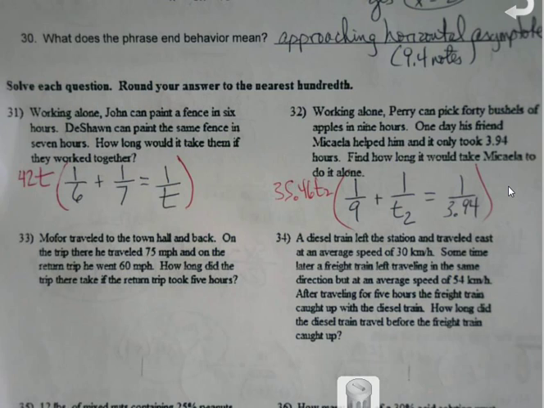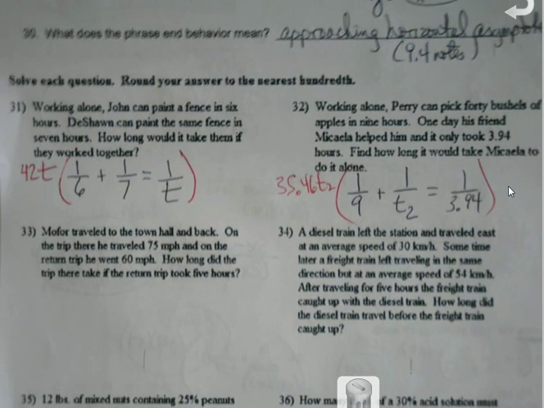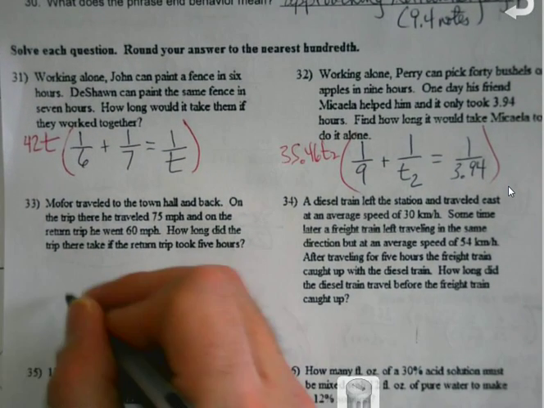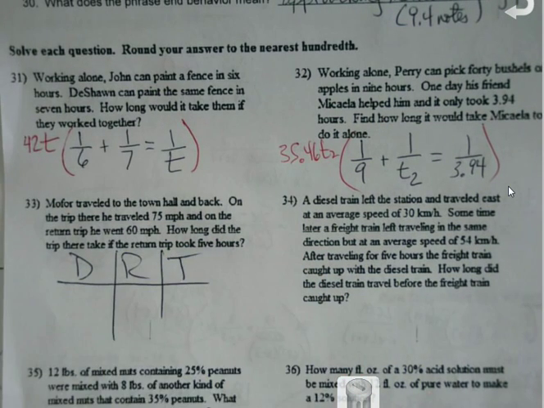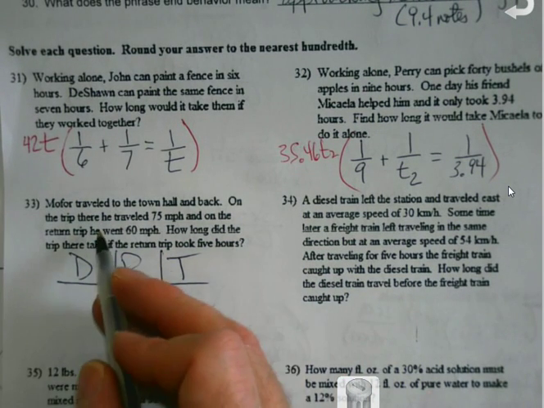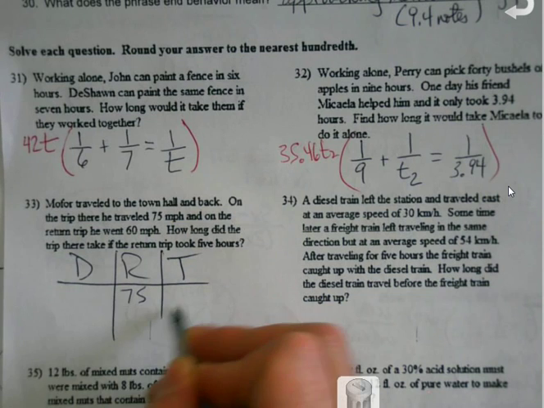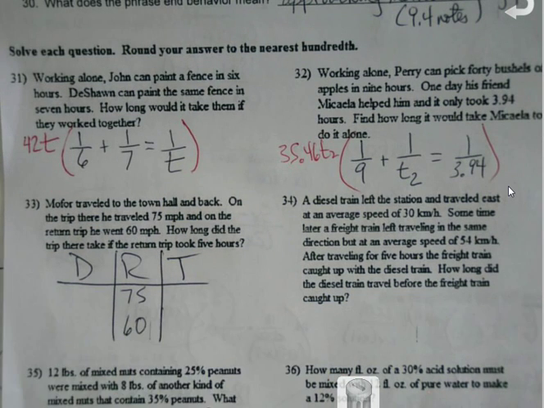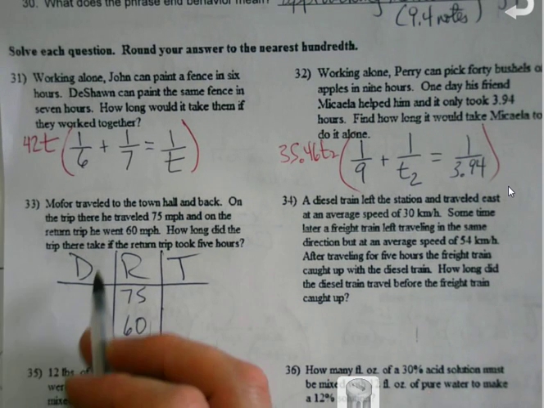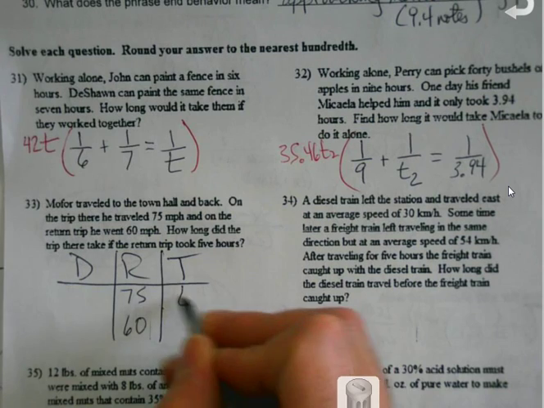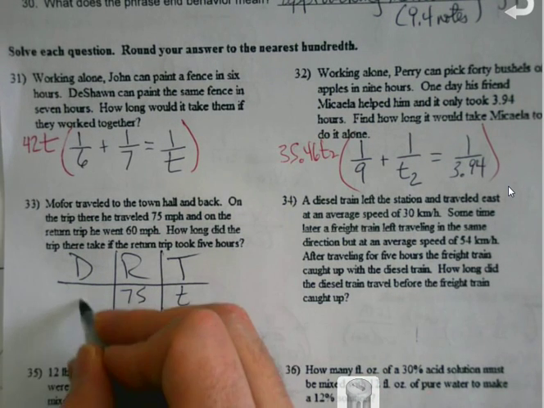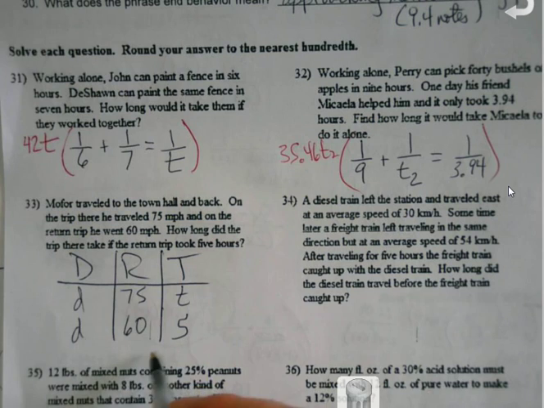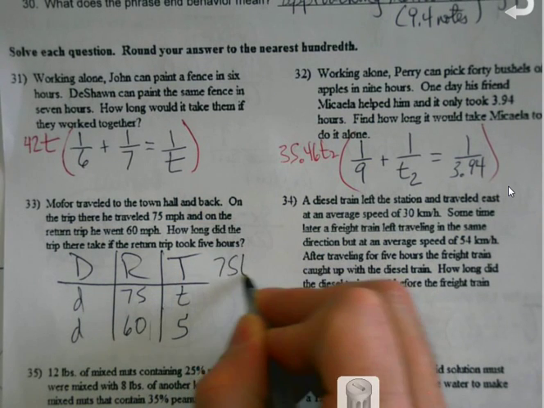Mo4, I don't know where these names come from. Traveled to town hall and back. On the trip there, you're like, wait a minute, traveling. Distance, rate, time. On the trip there, he went 75 miles per hour, and on the return trip, he went 60. How long did the trip there take if the return trip took 5 hours? They both equal the same distance. Set them equal.